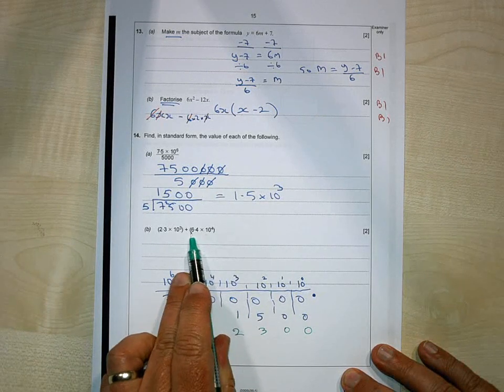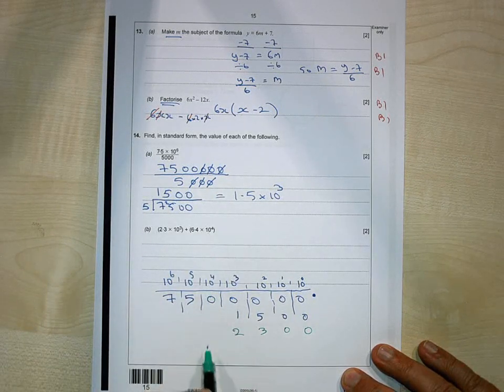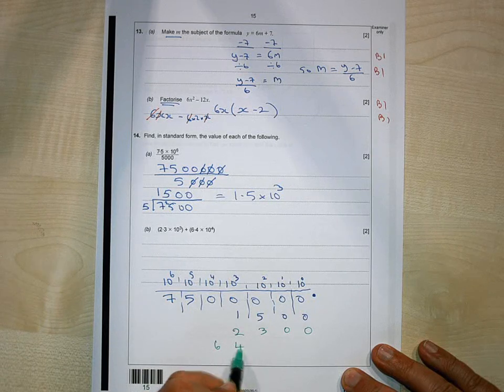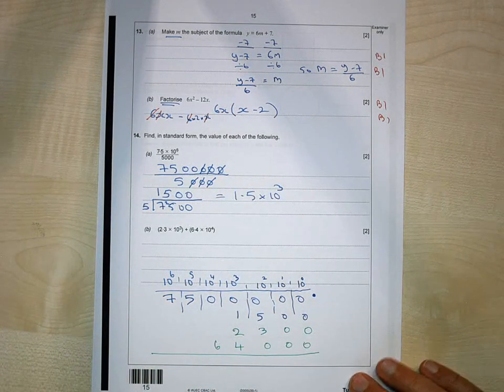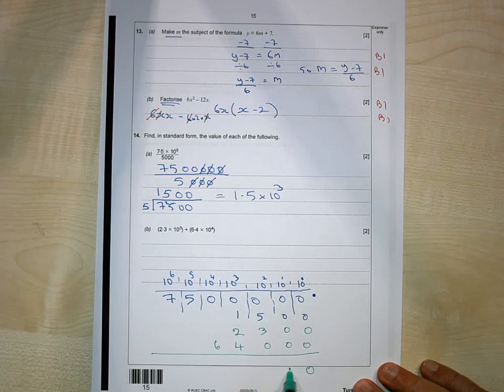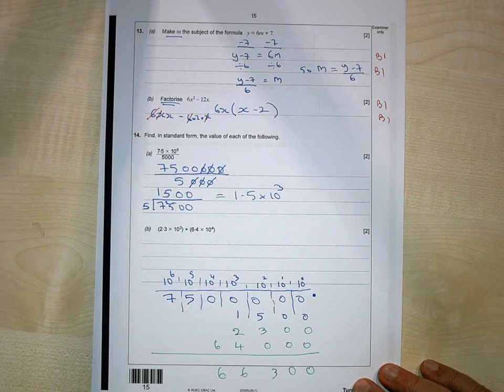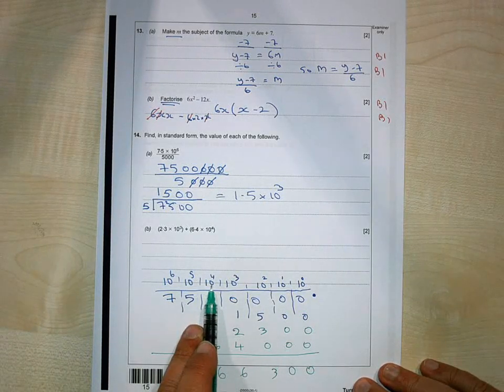6.4 times 10 to the 4. The 6 goes into the 10 to the 4 column. And they want me to add those two numbers together. So I got 0, 0, 3, 6, 6, which is in the 10 to the 4 column.